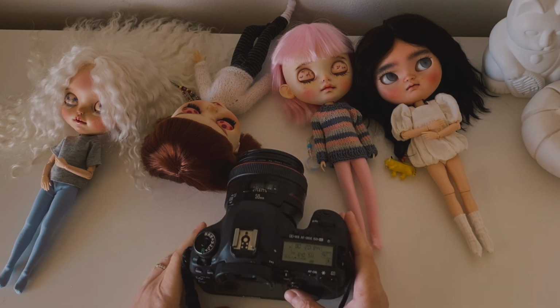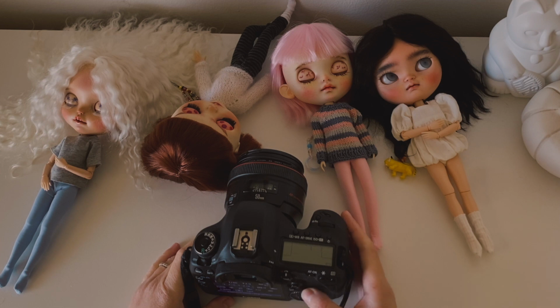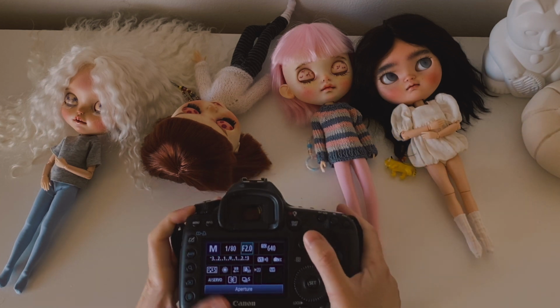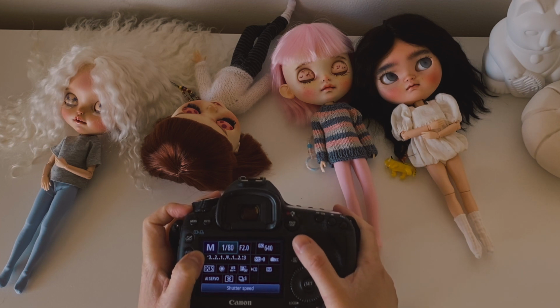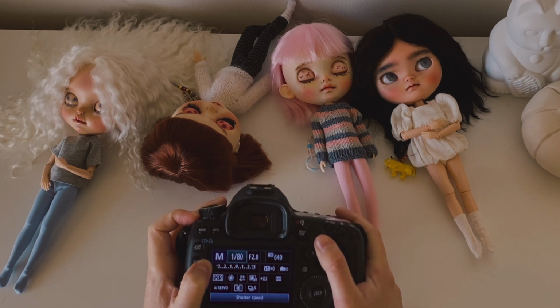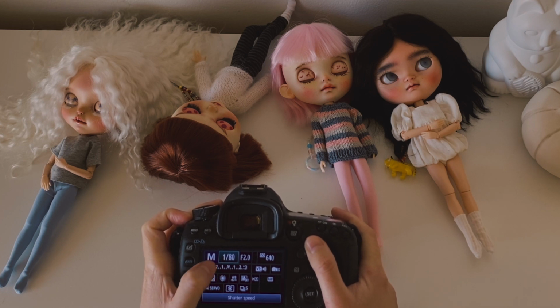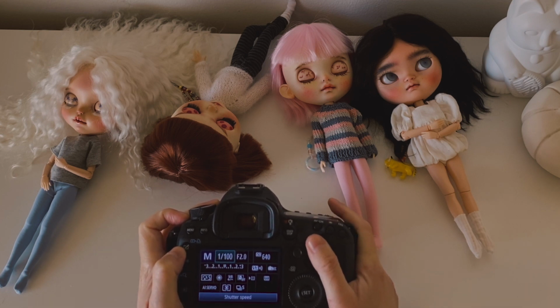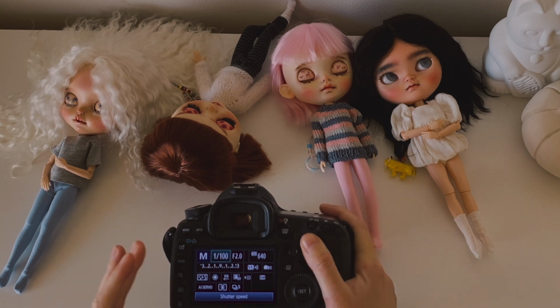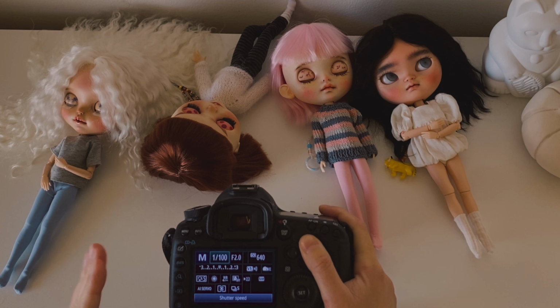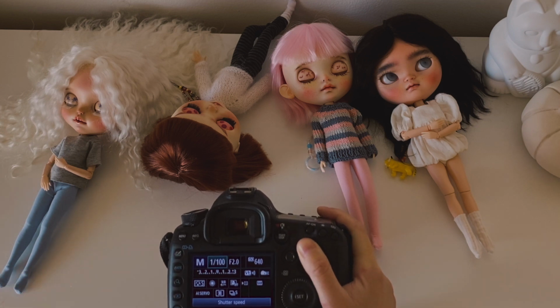Okay, so let's see our settings here. The big M here is telling us that we are in manual mode. Next to it we have this 1/80. This is the shutter speed. This is called the shutter speed. This decides how fast the shutter will click.